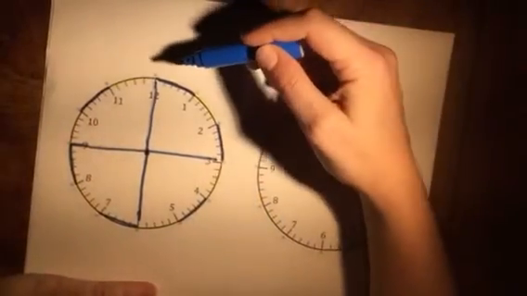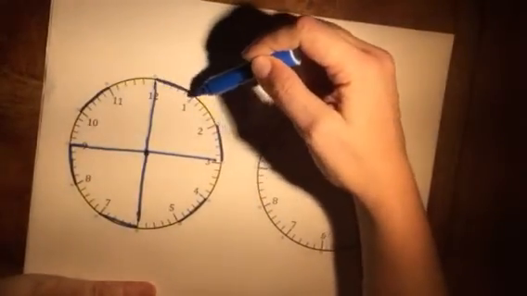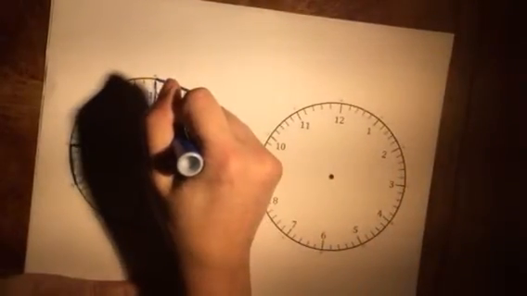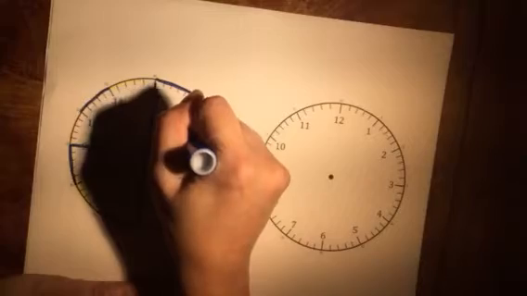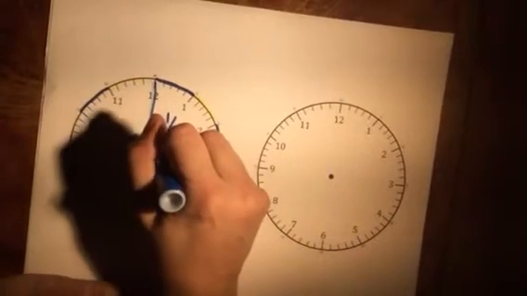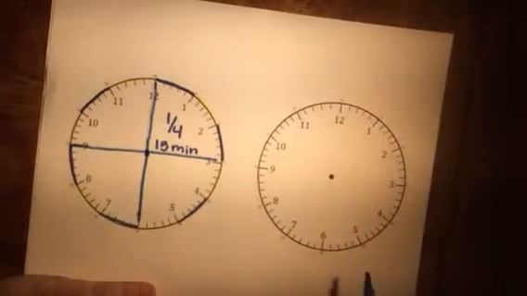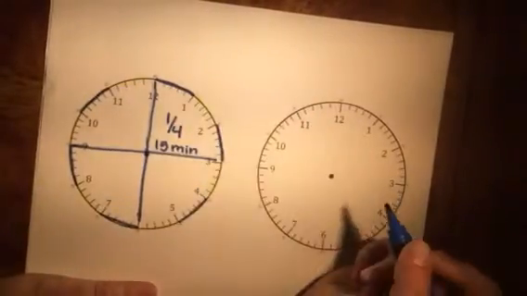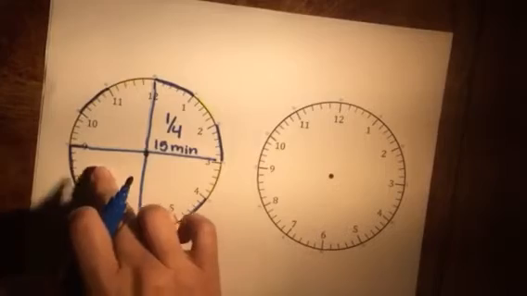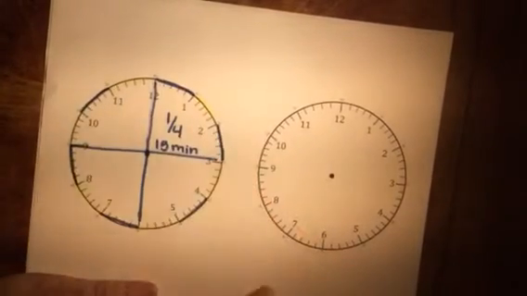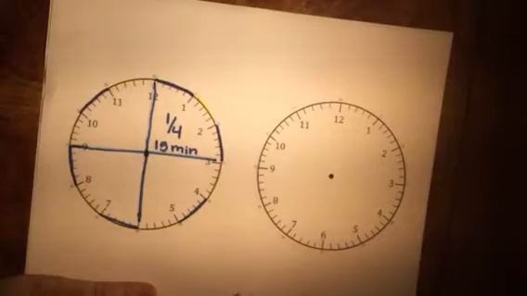parts. And when we look at the quarters, we see that there's 5, 10, 15 minutes. So 1/4 hour is 15 minutes. And then 1/2 hour is 30 minutes. And 3/4 would be 45 minutes. And of course, 4/4 would be 60 minutes.